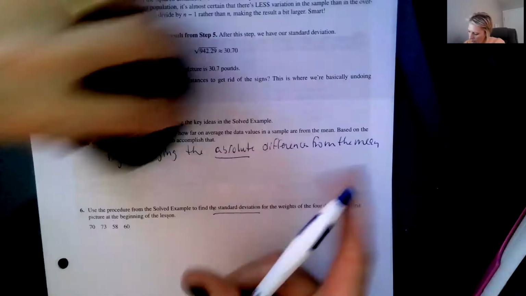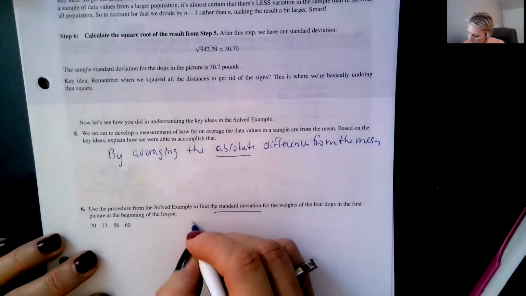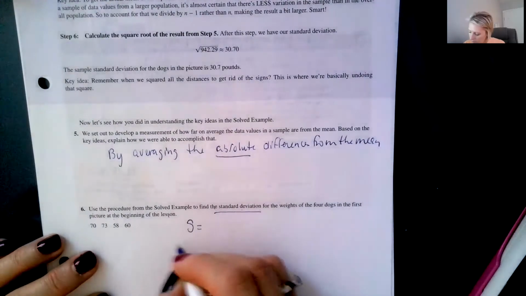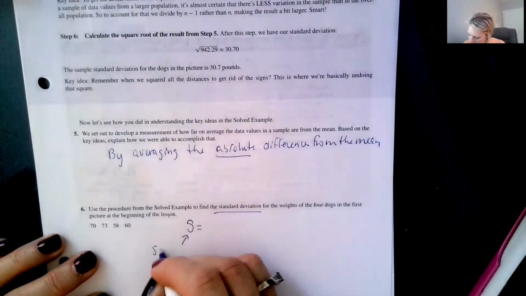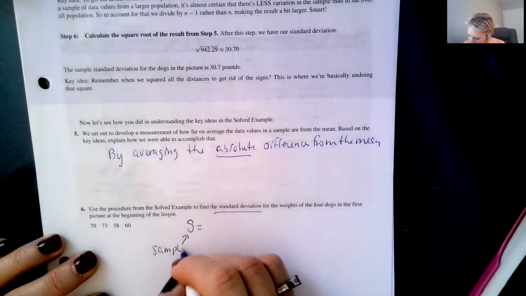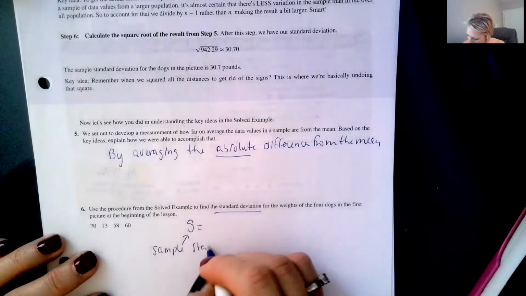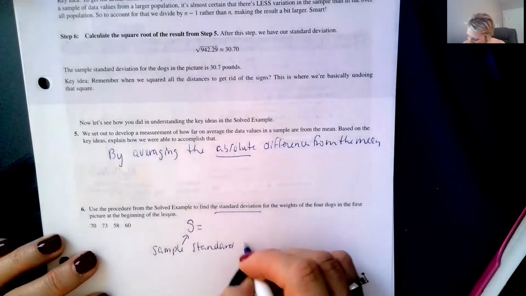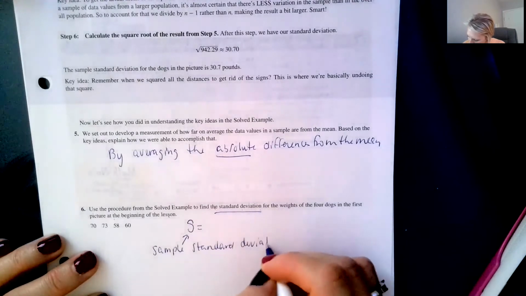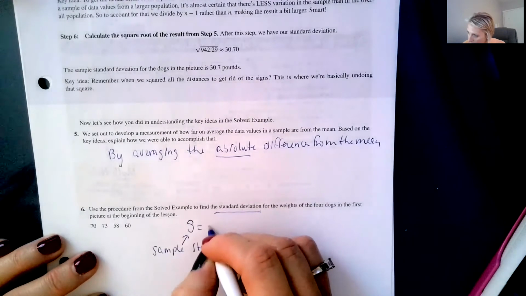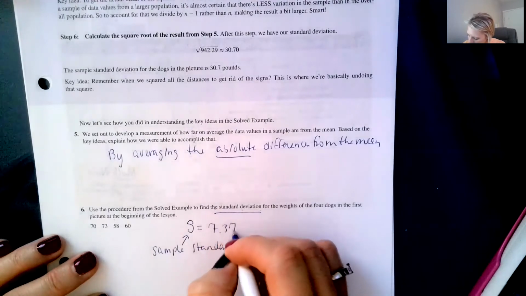Because this is a sample, we're going to use a little s for sample standard deviation. And so for us, it's 7.37.